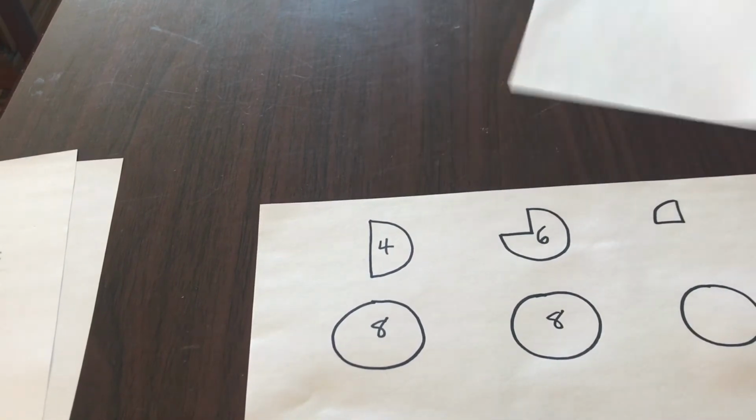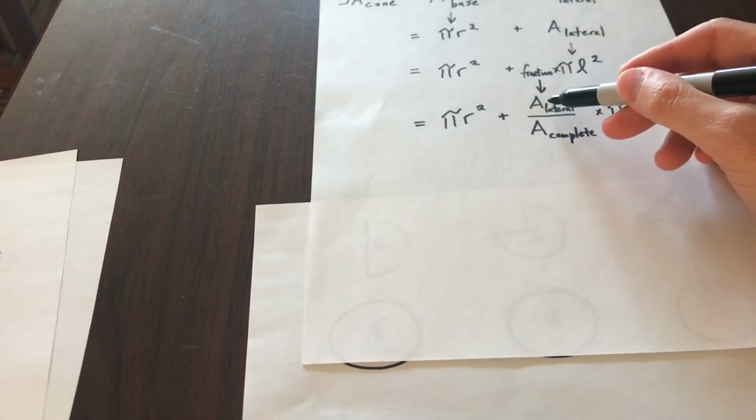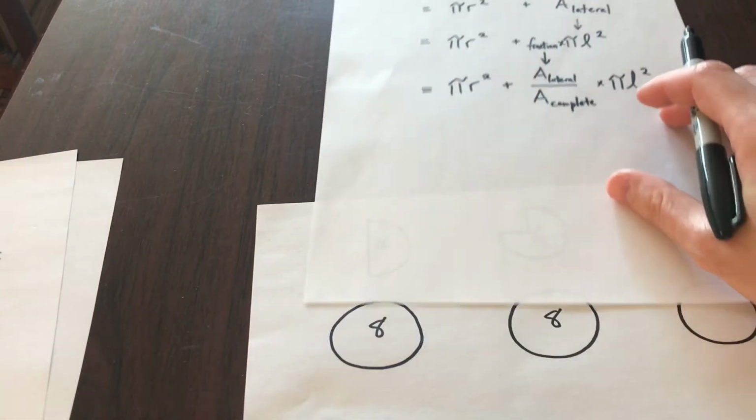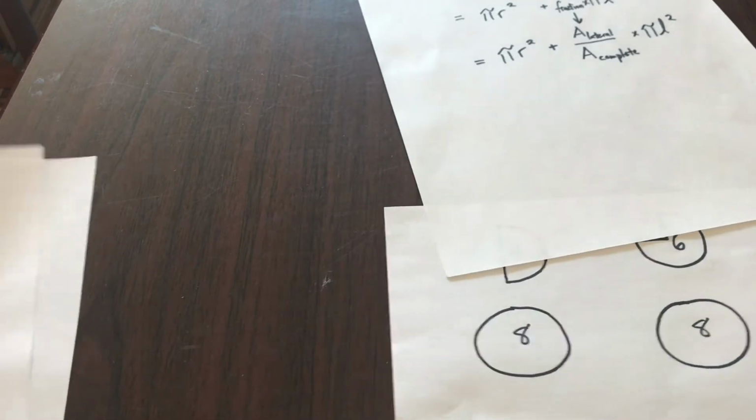Then the fraction would be 6 over 8, which we can reduce to 3/4.